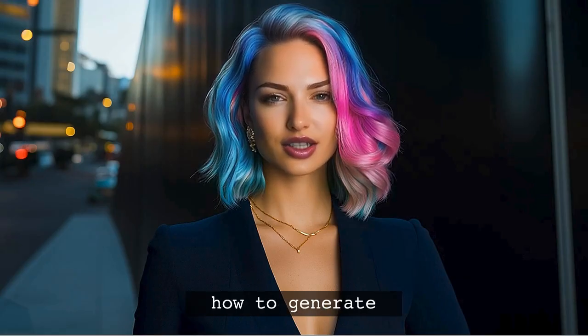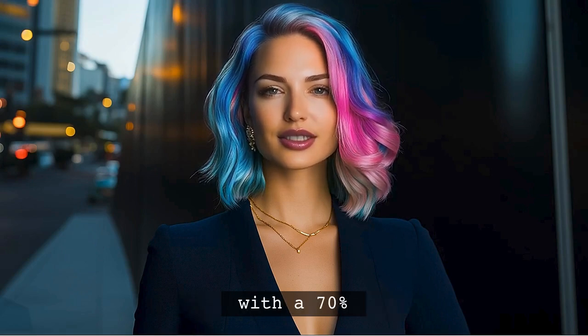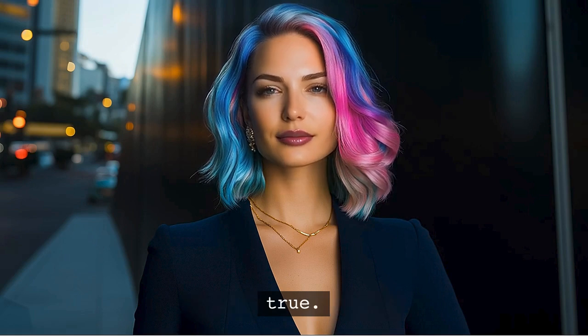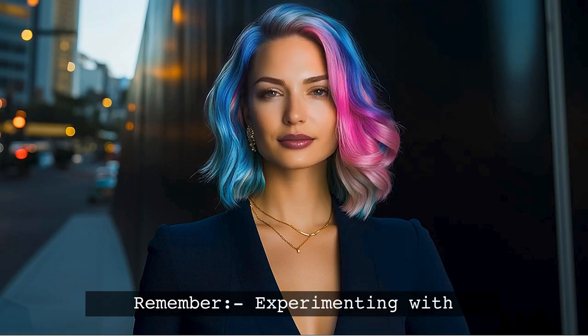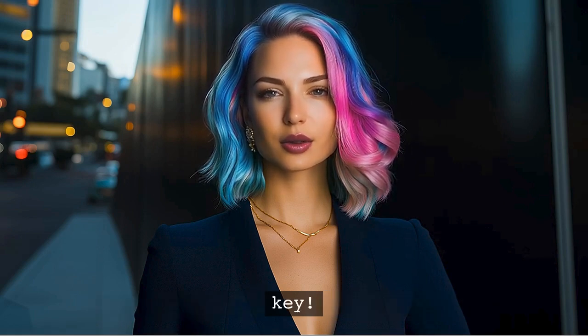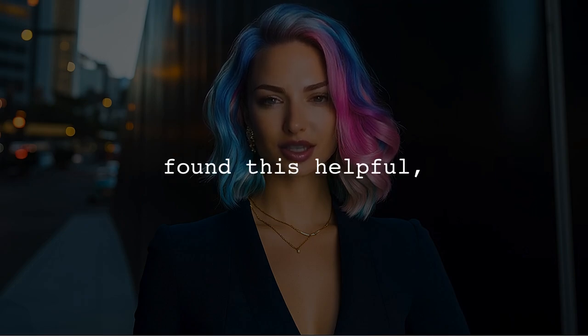And there you have it. You now know how to generate a random Boolean with a 70% chance of being true. Remember, experimenting with your code is key to mastering programming.